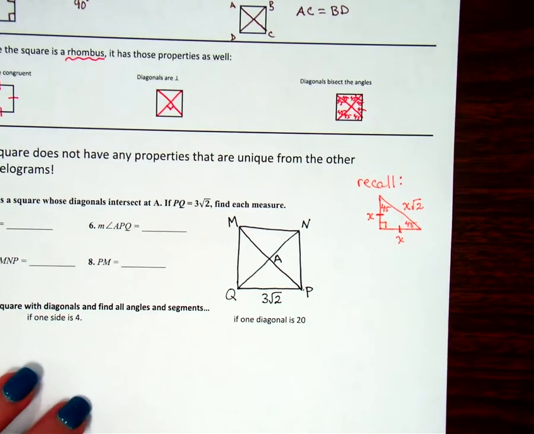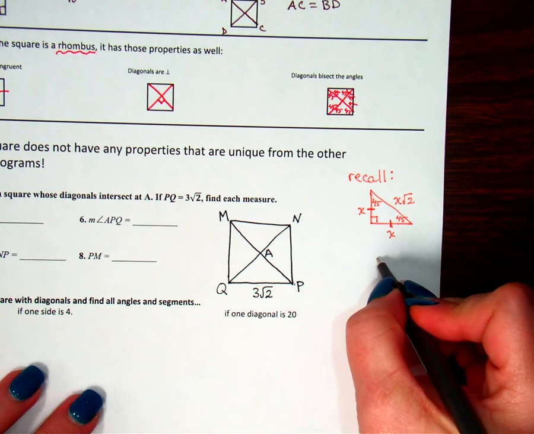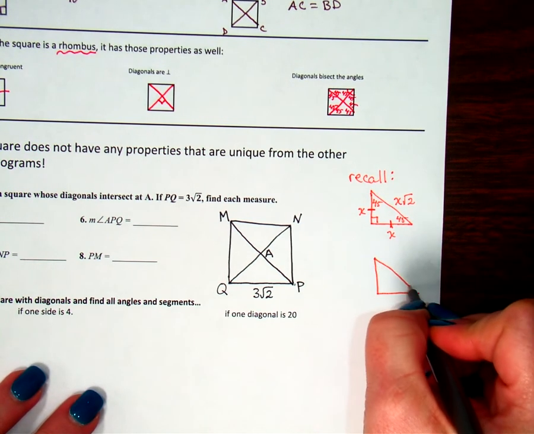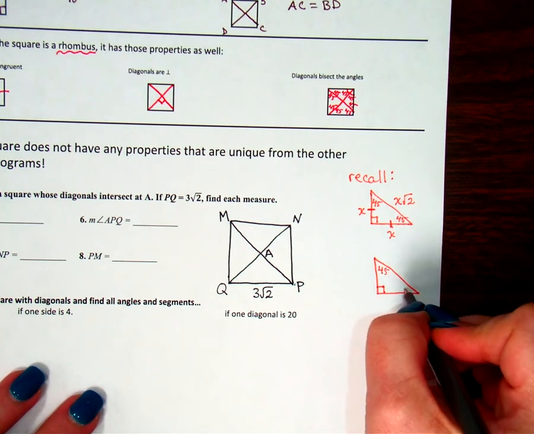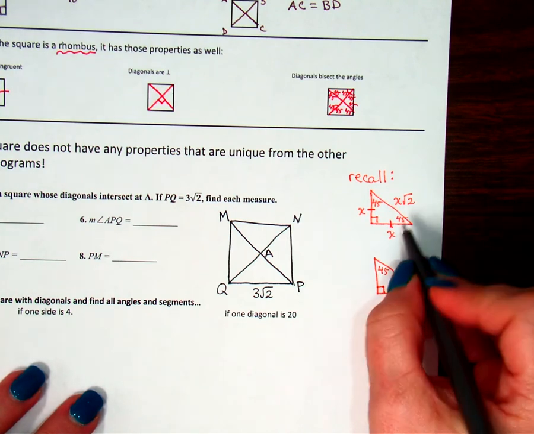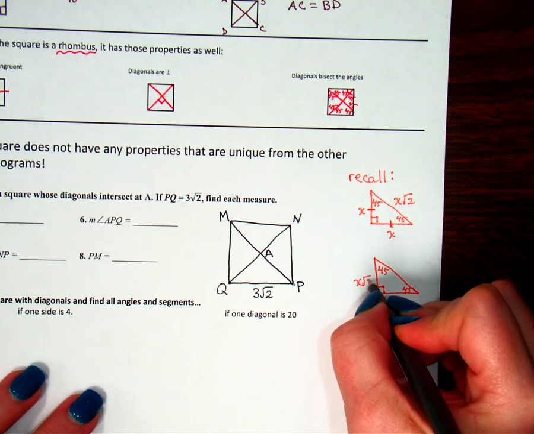And remember, we did have two patterns. We had that as one of the patterns, and then we said, sometimes, just incidentally, when I have a 45, 45, 90, instead of having that square root of 2 over here where I normally see it, sometimes my square root of 2 is on my legs.